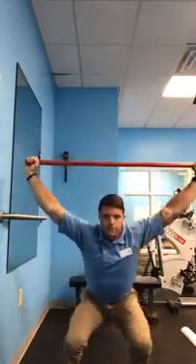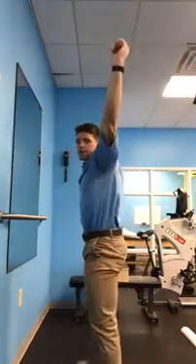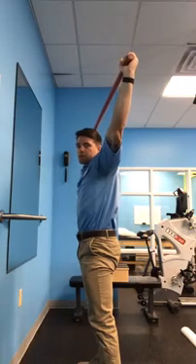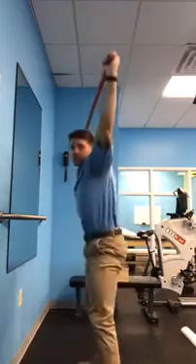When I come back up, do I feel like I have to cave my knees in to get back up? The other thing we're looking for is the ability of the hip crease to go below the knees, or in other words, going below parallel. So right there and below.